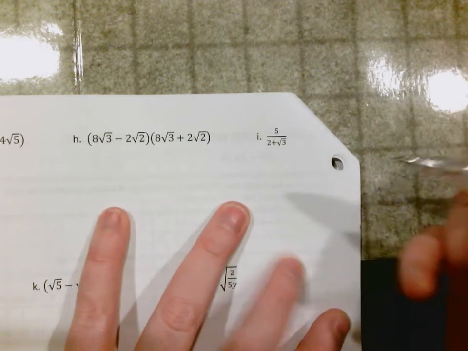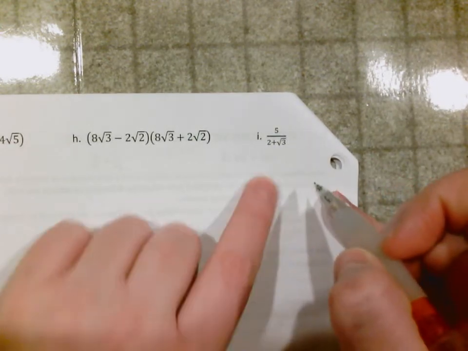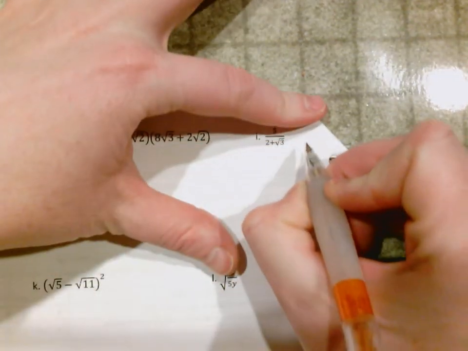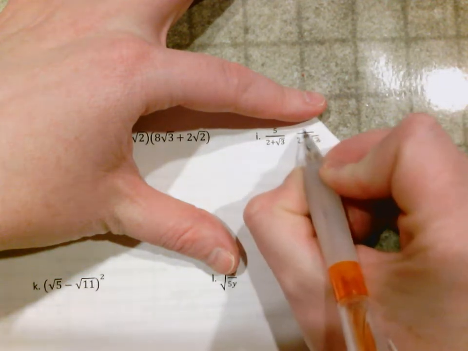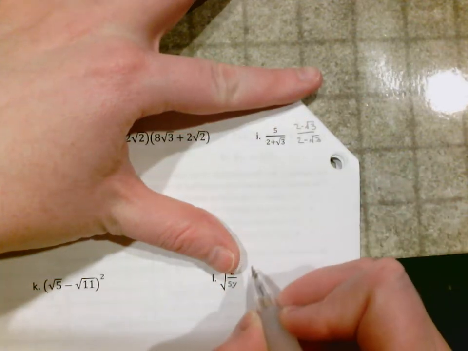So in order to do conjugates, remember we have to get rid of the radicals in the denominator. So we have a plus sign here, so we need to have a negative sign. So we're going to multiply by 2 minus the square root of 3 over 2 minus the square root of 3.